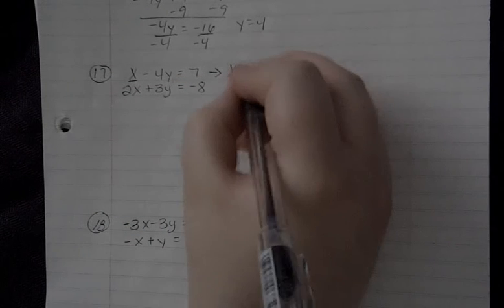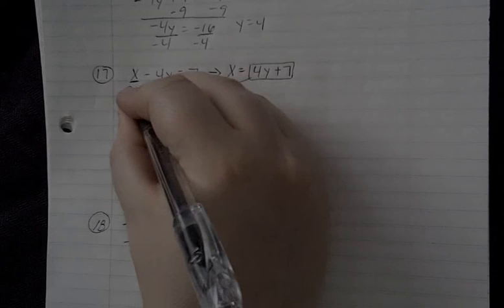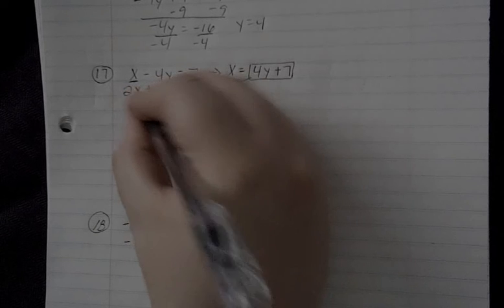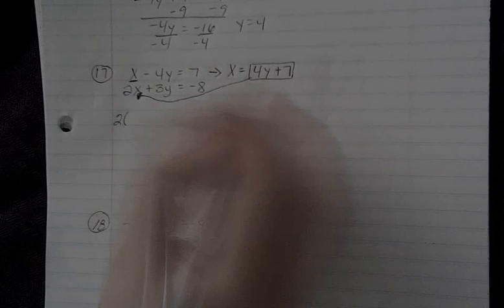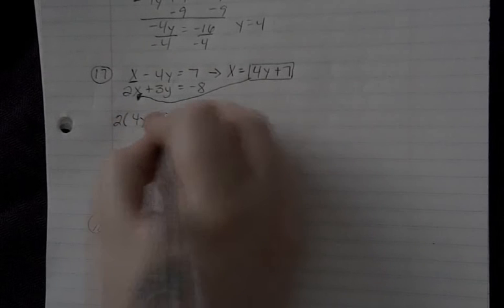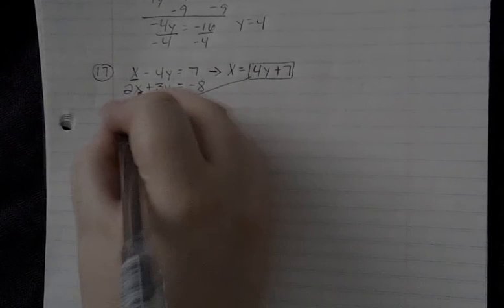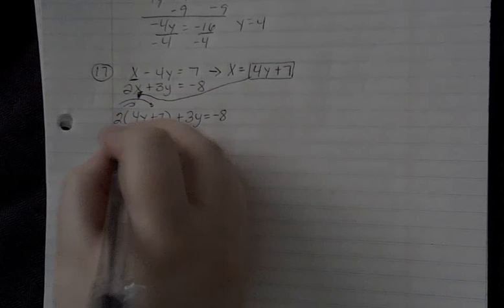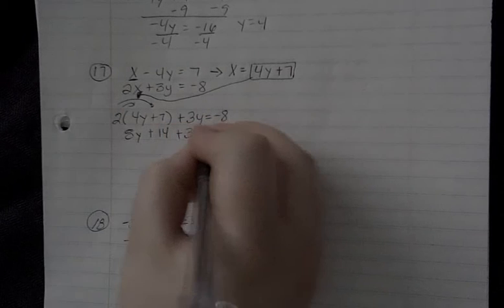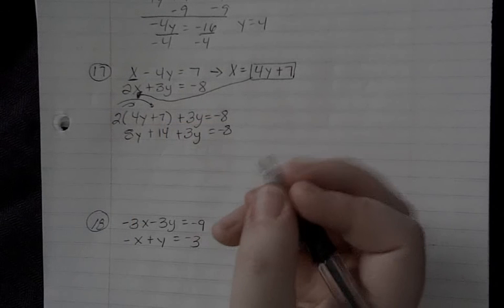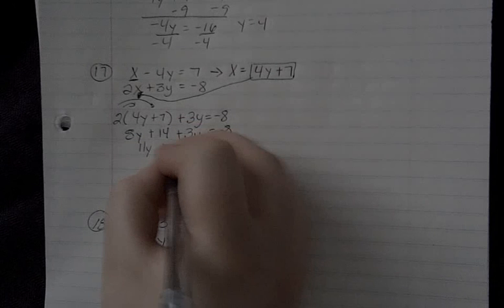So I'm going to plug that 4y plus 7 into the x of my other equation. So I'm going to have 2, instead of writing x, I'm going to write 4y plus 7. Bring down your plus 3y and your negative 8. Now I'm going to distribute that 2 to get 8y plus 14 plus 3y equals negative 8. So I have 11y from combining my like terms plus 14 equals negative 8.